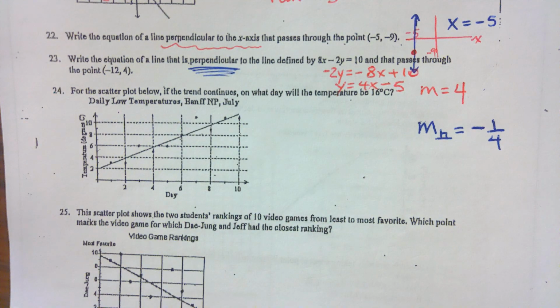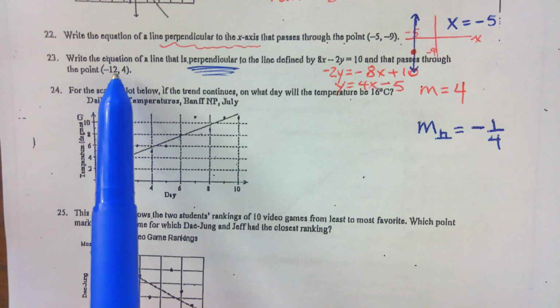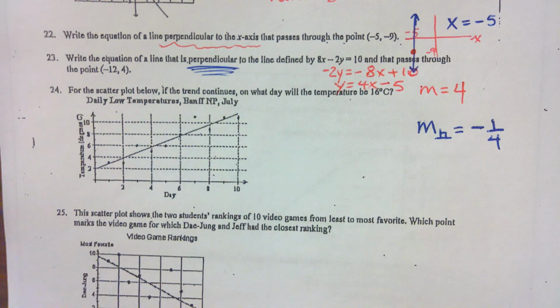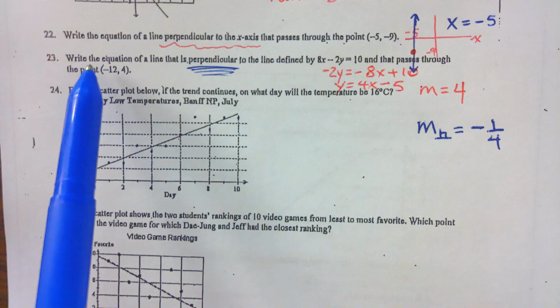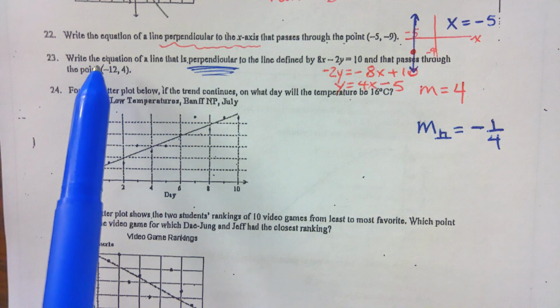Okay. And then it goes through this point right here, which is just like number 20 that we just did. So we use this slope and the x and the y to find the b. Remember these equations right here? Again, I've taught this course like 10 million times.